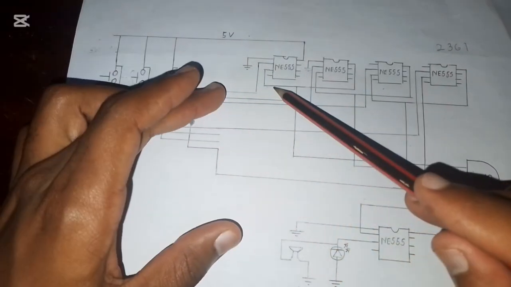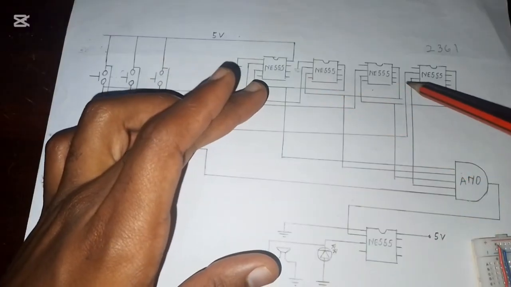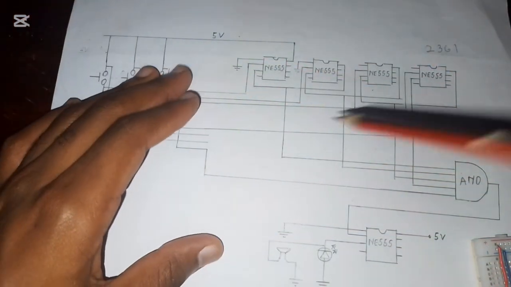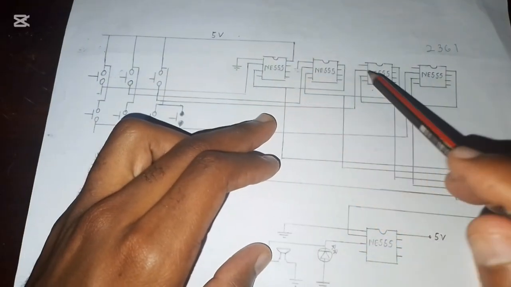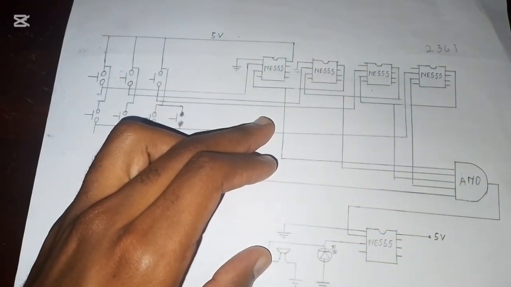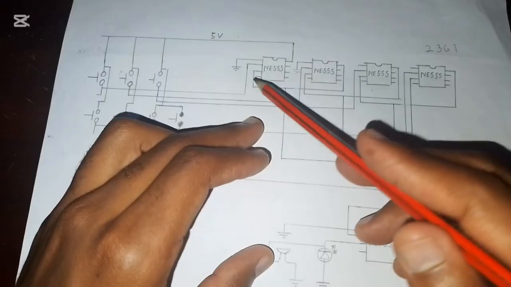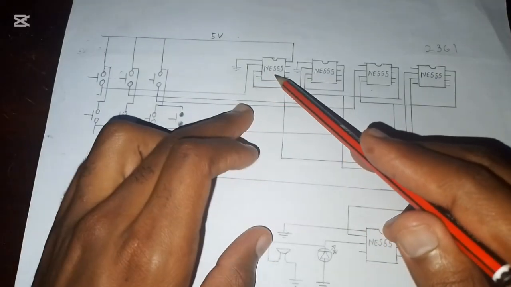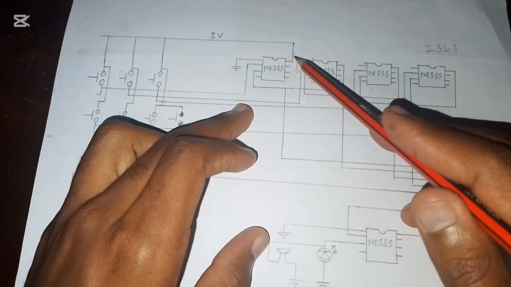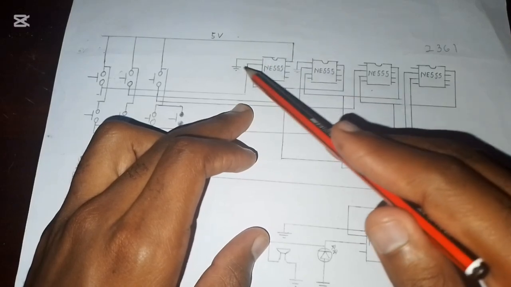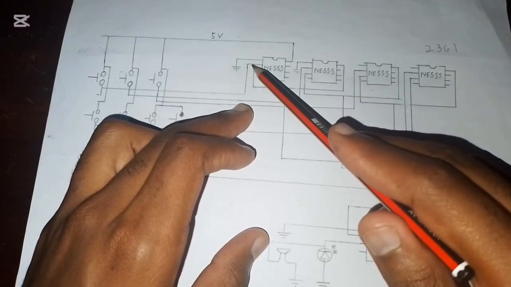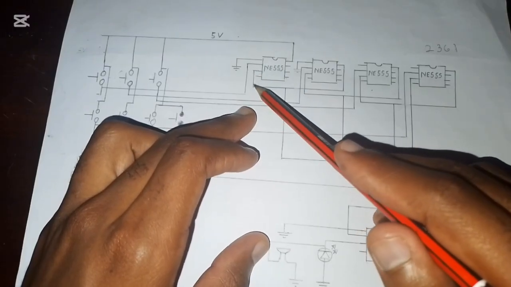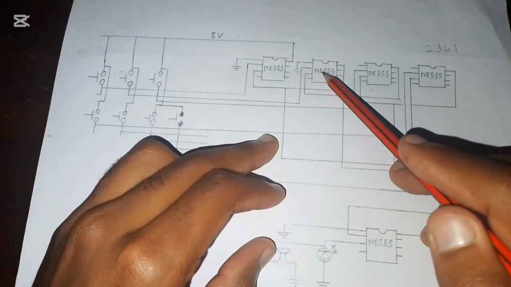From there we have the NE555s, which have been connected in a chain sequence, where all the NE555s have been connected in bistable mode, meaning that we only trigger an NE555 to give an output. So when we trigger this first NE555, it's connected to VCC. When you trigger it on pin 2, which is the trigger pin, it gives an output. That output powers the next NE555.